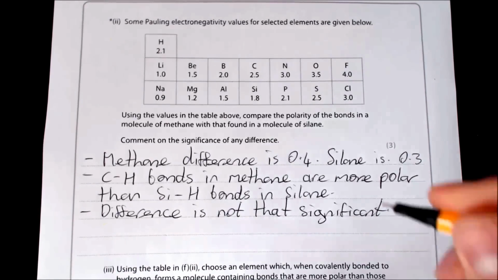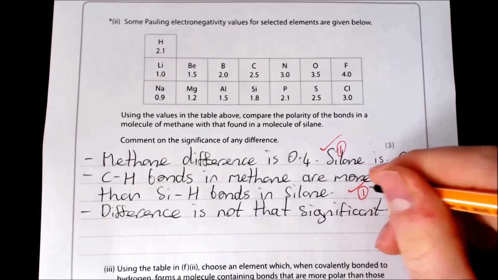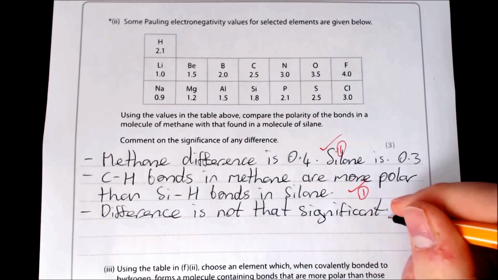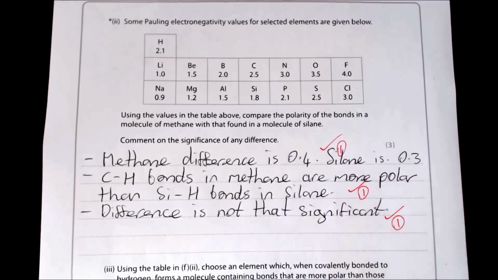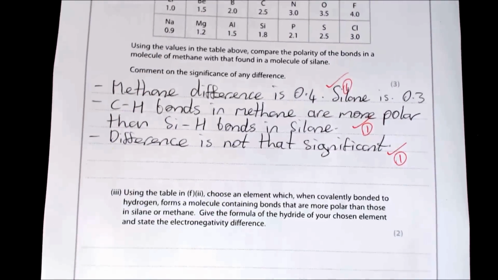So 1 mark for mentioning what the difference is in the first place. You get 1 mark for making some kind of comment on what those numbers mean. And then the 3rd mark is the comment on the significance, as asked in the question. Okay, so on to the next one.